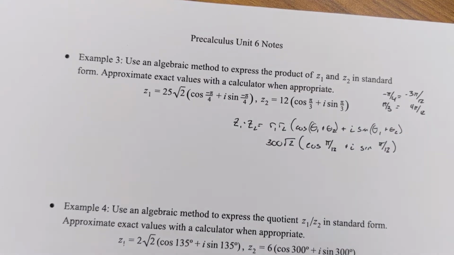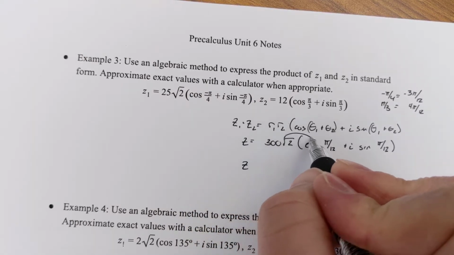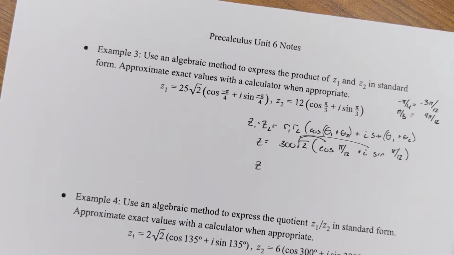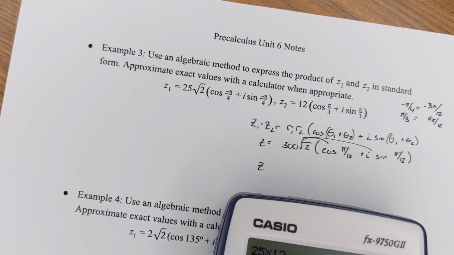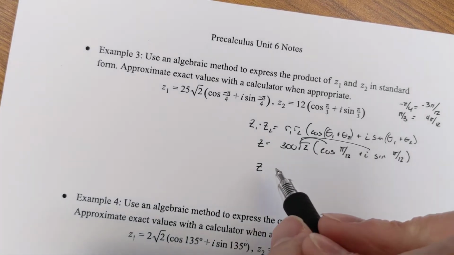Okay, so since it was in standard form, I actually need to work out my distributing. Make sure I'm still in radians. Yep, okay. So the first part, 300 square root 2 times the cosine of pi over 12 is 409, we'll call it 0.81.